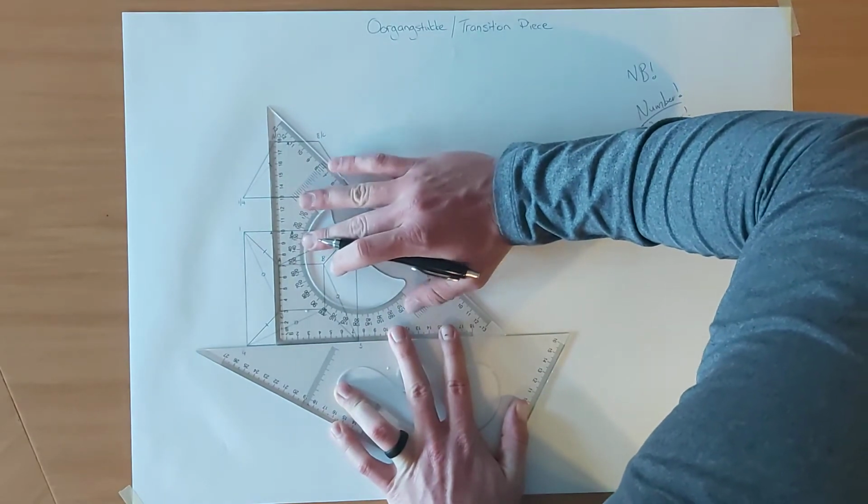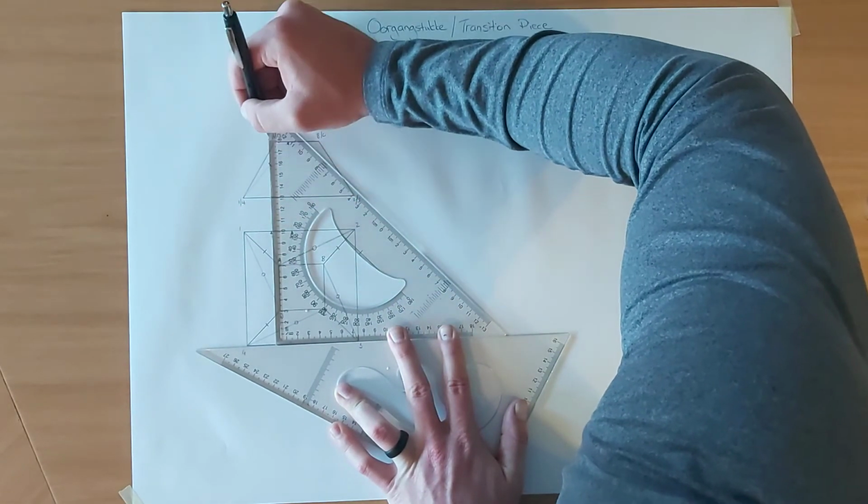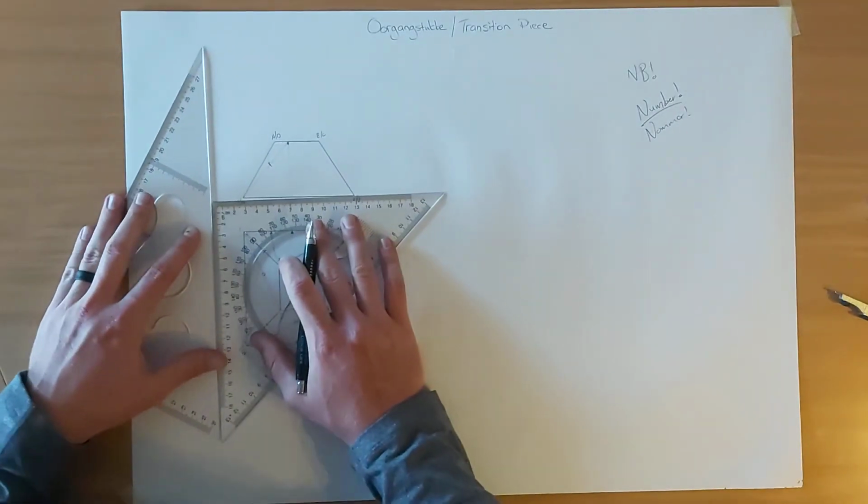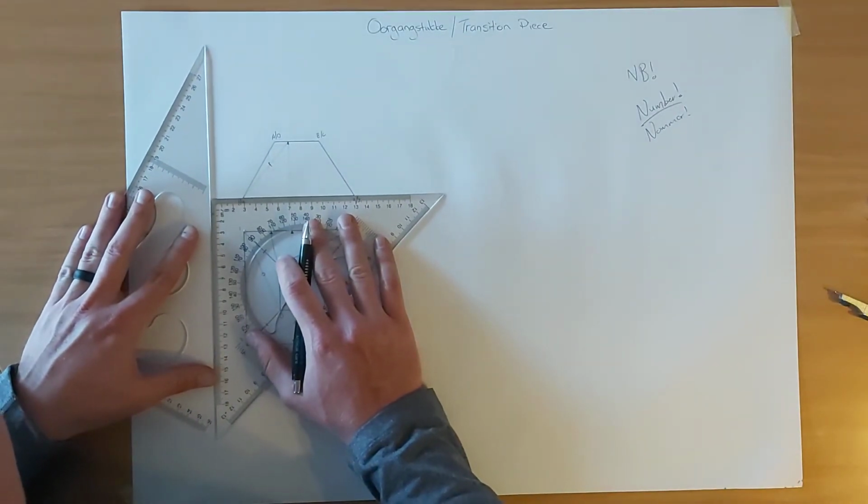Now, the first thing that you're going to see now is that, but it's on the outside. So what am I going to do now? Don't stress, okay, just project the height over.